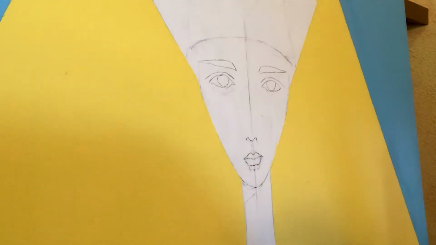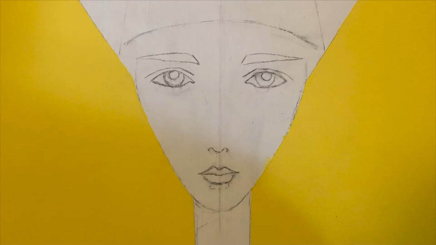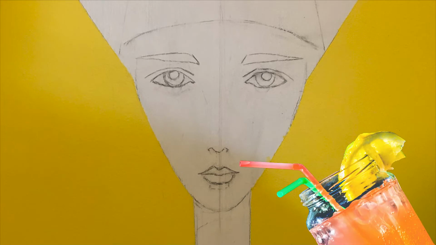And so I end up with a girl with perfectly normal features, don't I? Yeah. I think she can only eat through a straw. What do you think?